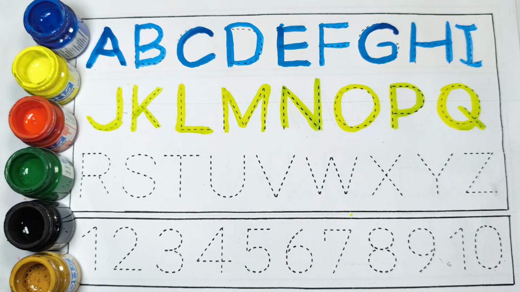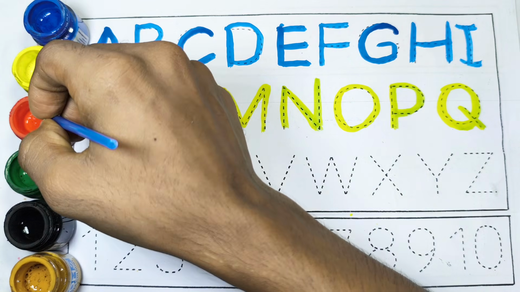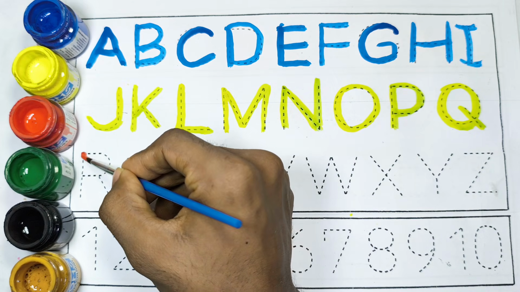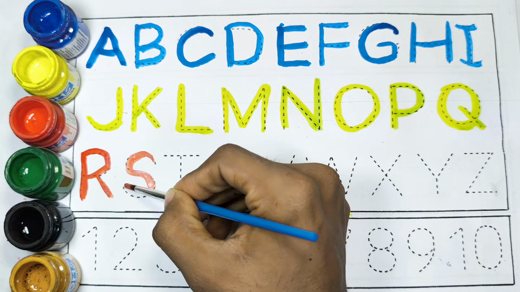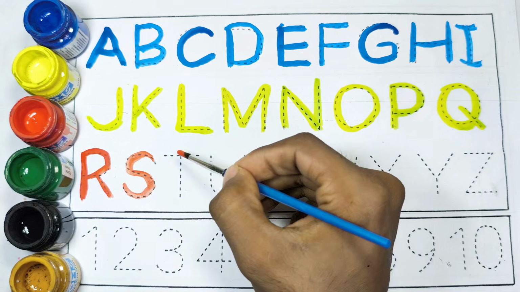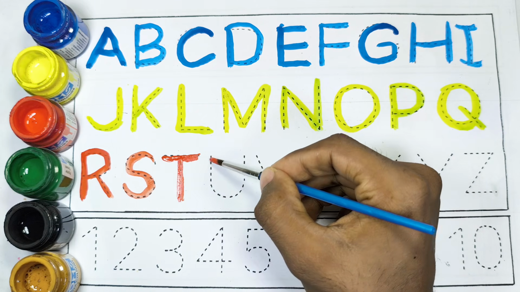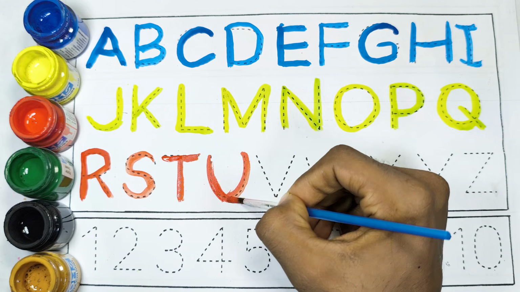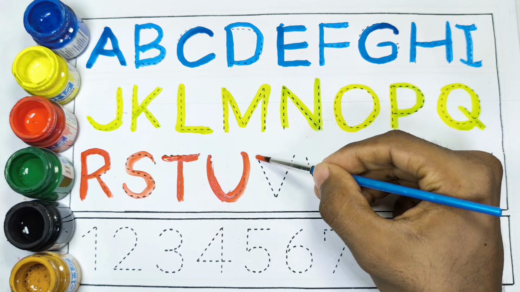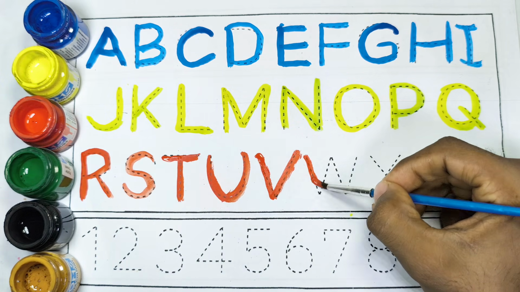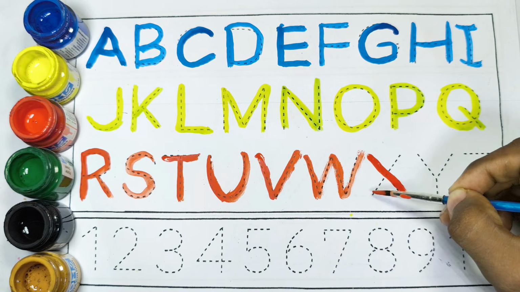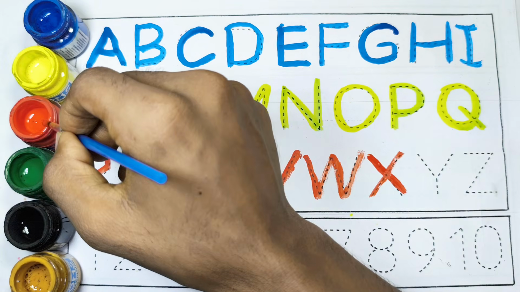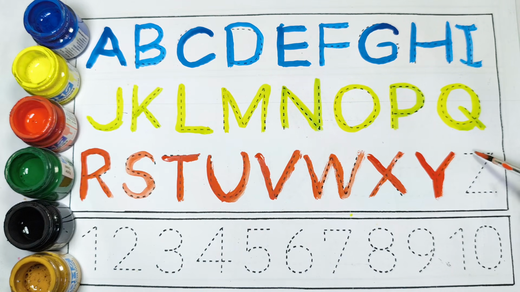The alphabets of R. And R is red color. Red color. R for rose. S for sun. T for teacher. U for umbrella. V for van. W for whale. X for xylophone. Y for yo-yo. And Z for zebra.